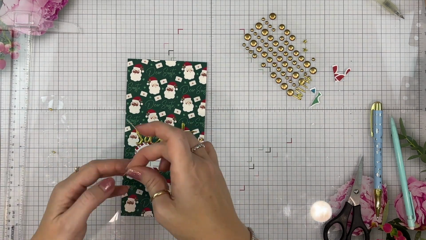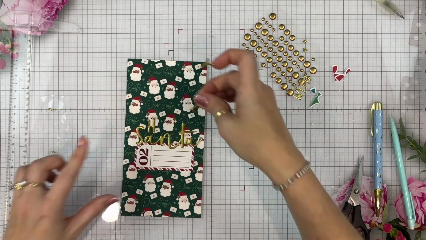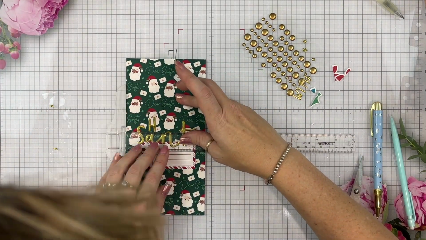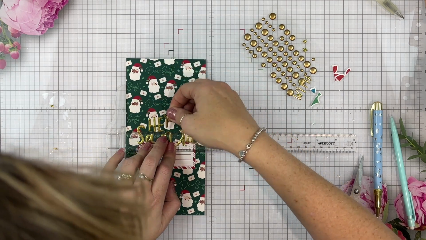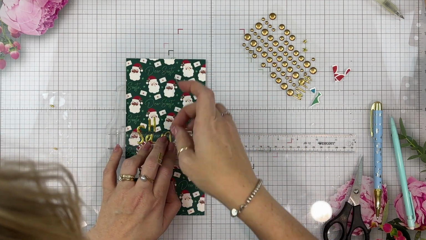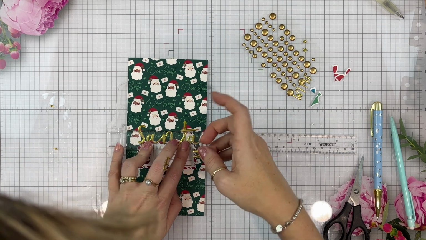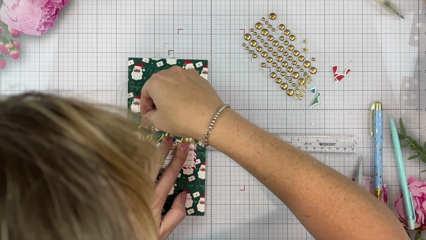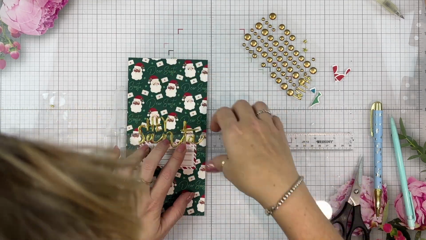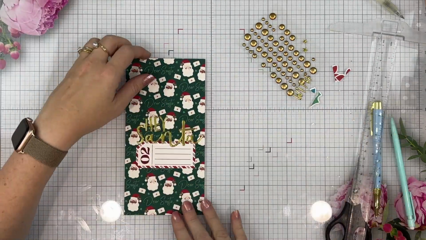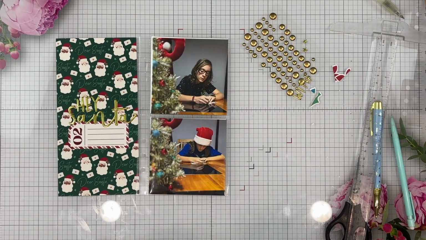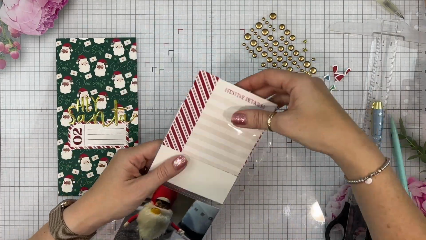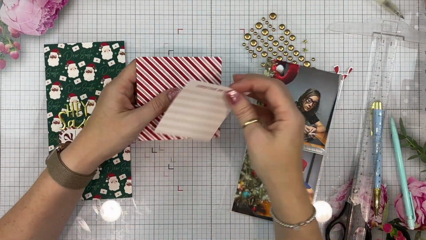And then I will add my journaling on here. First I'm going to muck around with these letters a bit, get them in the wrong place and then move them. I like how the Y, the bottom of that Y just nestles into the N. So Hey Santa. And then I've got 2 4x4 photos. Then on to the next one.